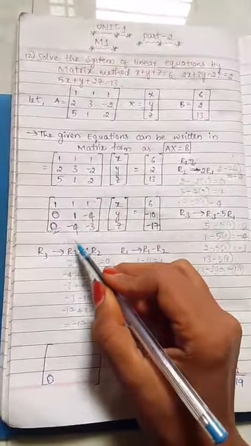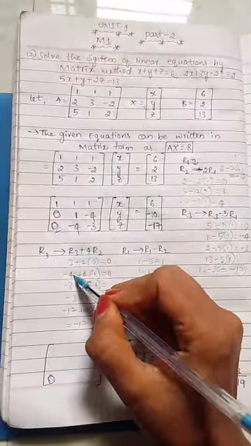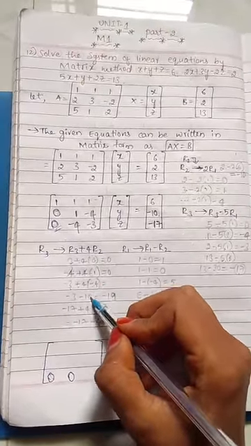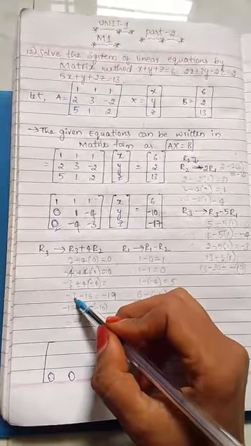Then R3 minus 4 plus 4 into R2, that is 1. Minus 4 plus 4, both will get cancelled. Again I will get 0. Write the 0 in R3 position. Again R3 is minus 3 plus 4 into R2 is minus 4. Plus 4 into minus 4, that is minus 16. Minus 3 minus 16, that is minus 19. Write the minus 19 as it is.